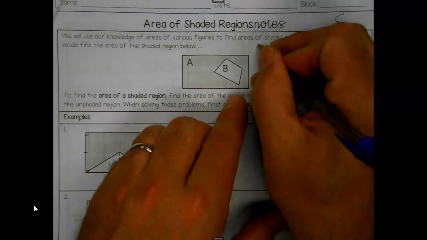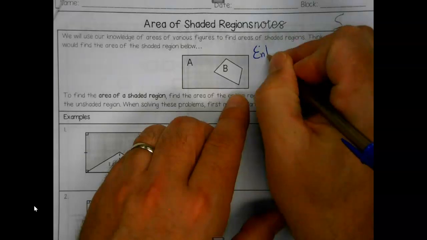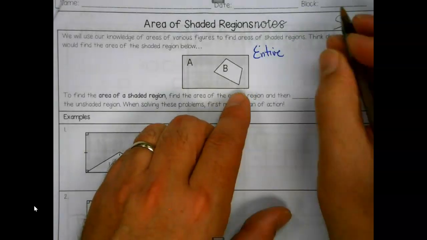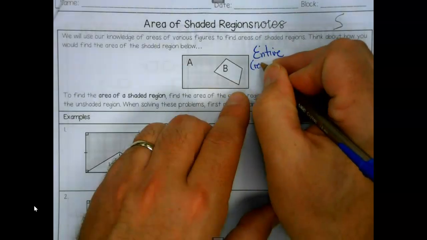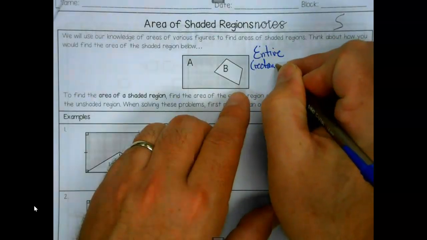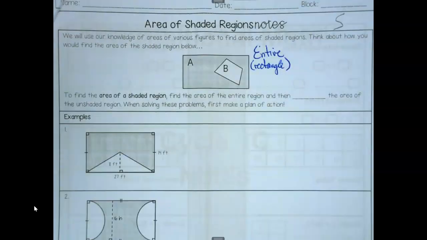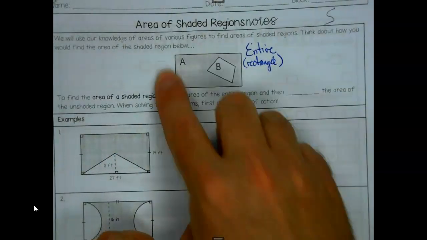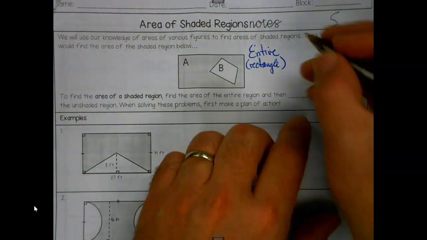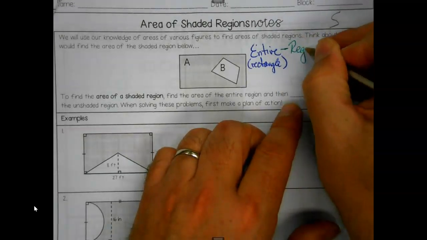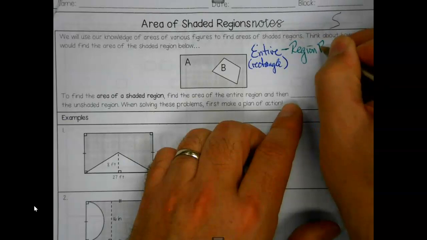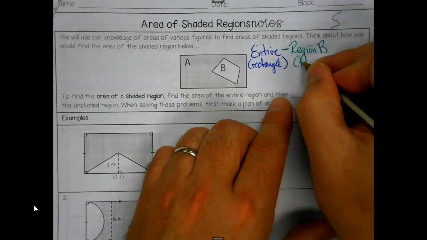So we'd have to take the entire region, which would be that rectangle, the whole thing, minus region B, which would be our trapezoid.